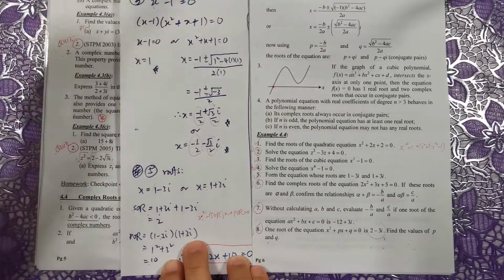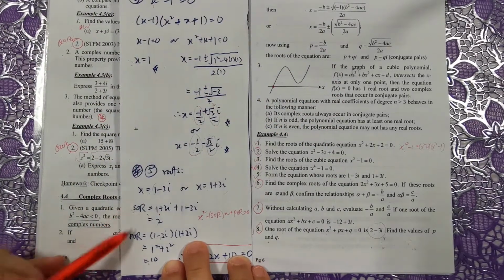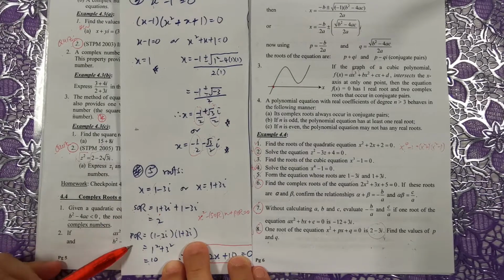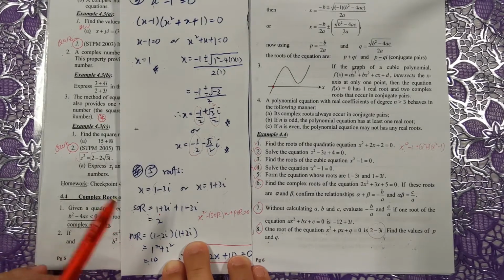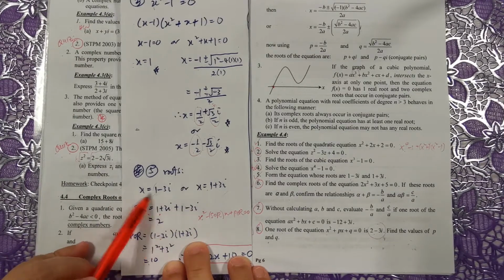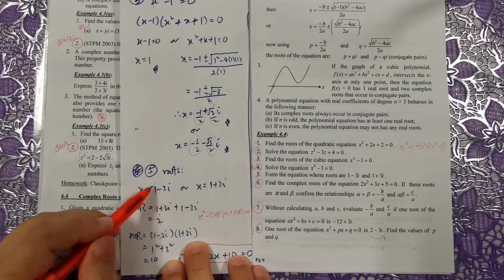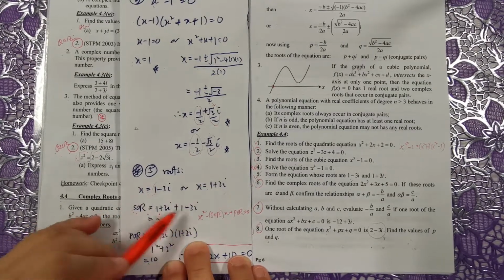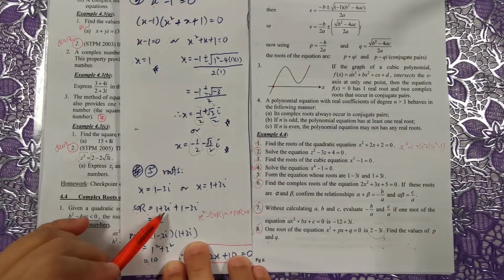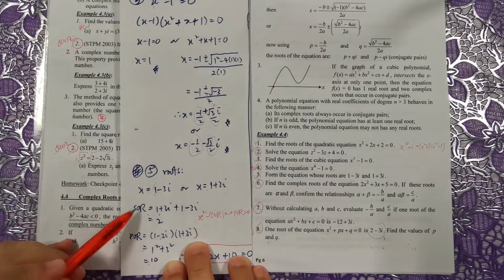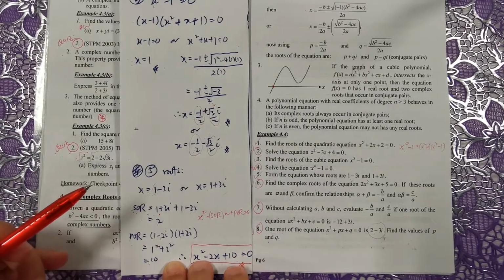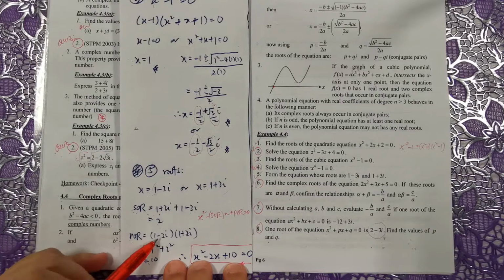Okay? So still remember your SOR, POR, sum of roots and product of roots. We are going to use this. So the question gives you 2 roots. Then we find the sum of roots. Add these 2. So 1 plus 1, 2. 3i minus 3i, no more. So you see your SOR is definitely a real number. POR is also the same.